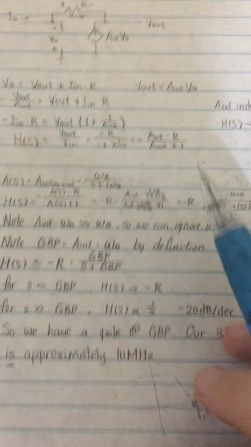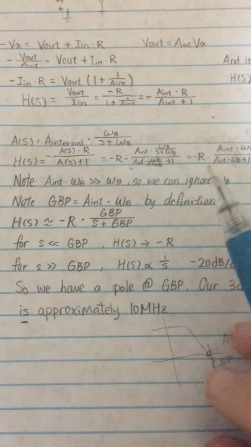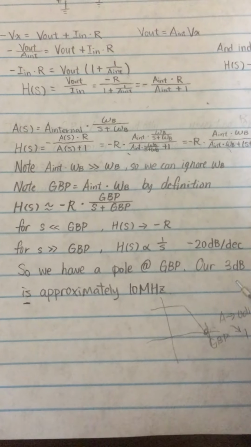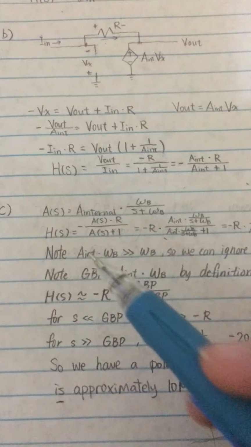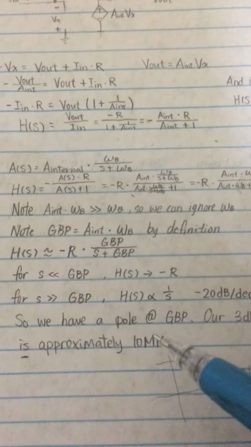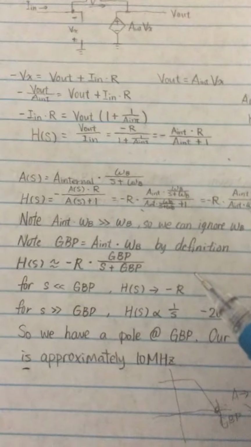So I think it's reasonable that the cutoff frequency of this HS function is actually GBP, 10 million hertz.